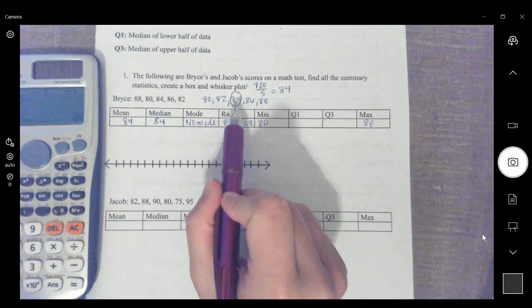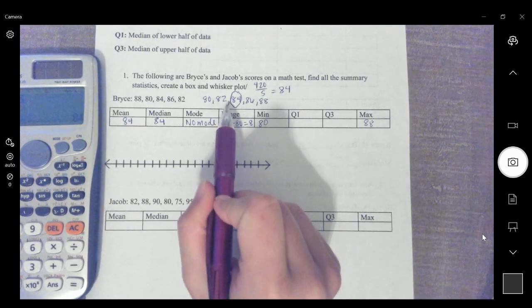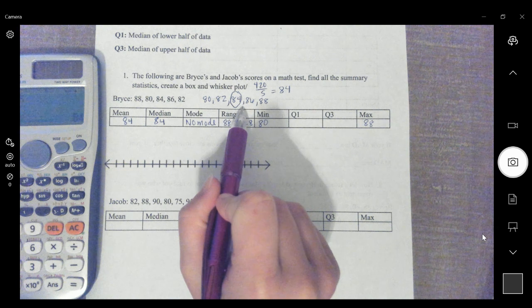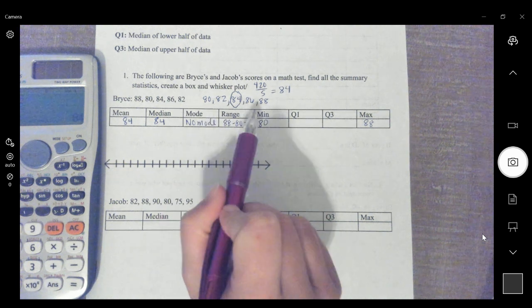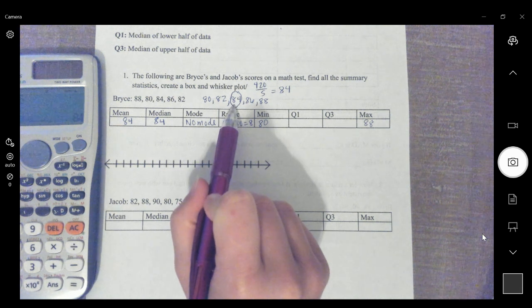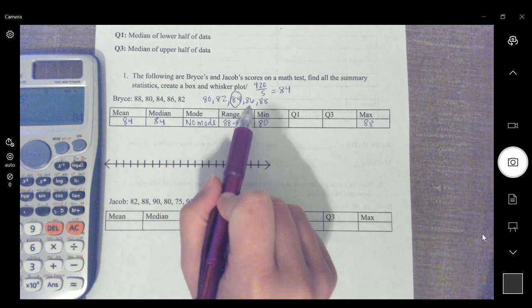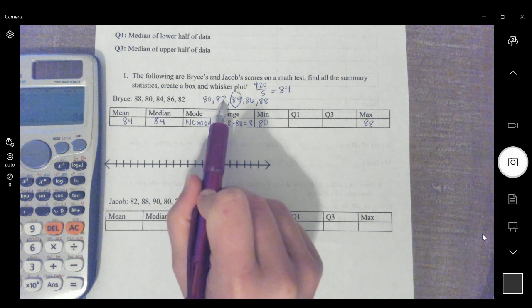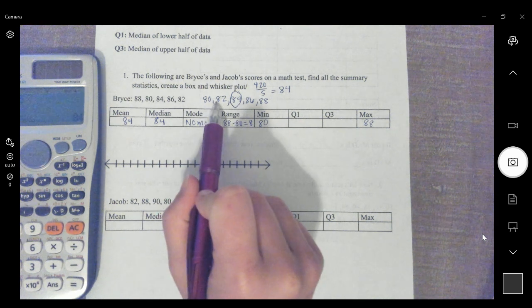So we have already found the median. That's why I circled that. And you can see it breaks it into 2 separate pieces. So these 2 are my lower numbers. These 2 are my upper numbers. This is my median, so you can't really include it into one section or the other. So to find Q1, I want to find the median of this section.